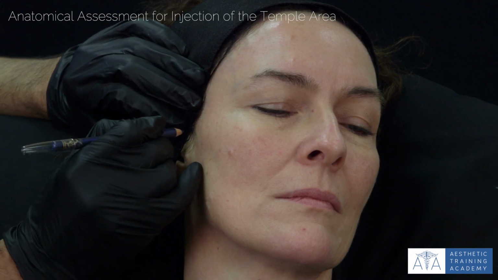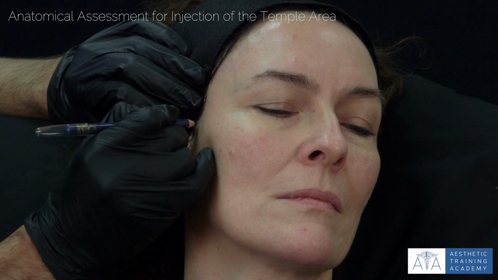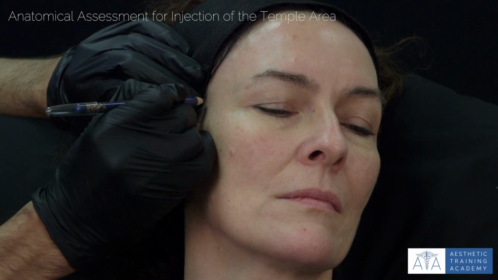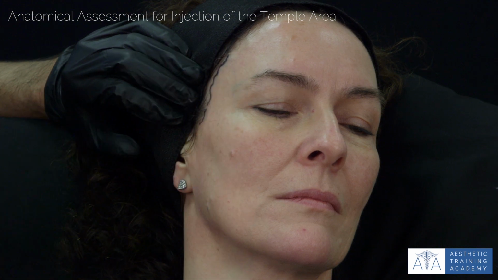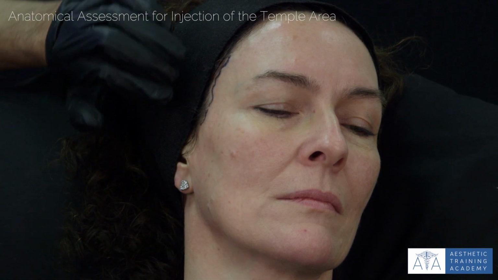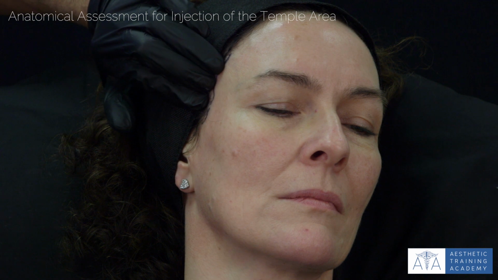This is a terminal branch of the external carotid that branches off just in front of the upper part of the tragus, and it runs superiorly in this direction. Typically, it is close to the hairline and it's easily palpatable.